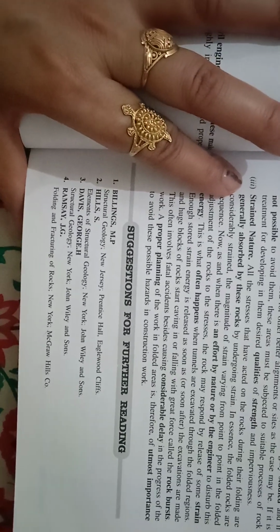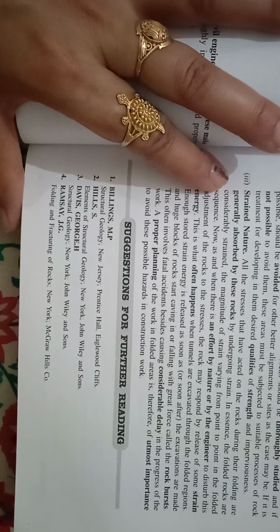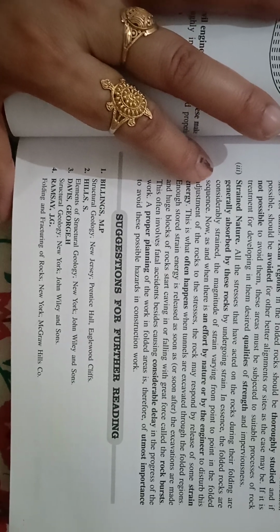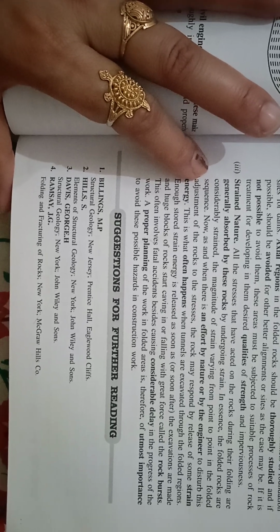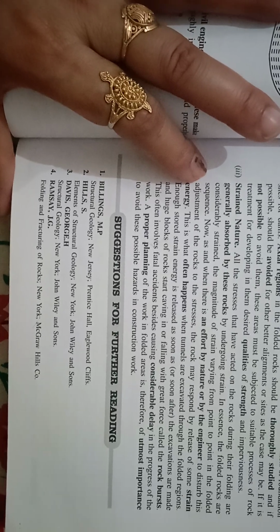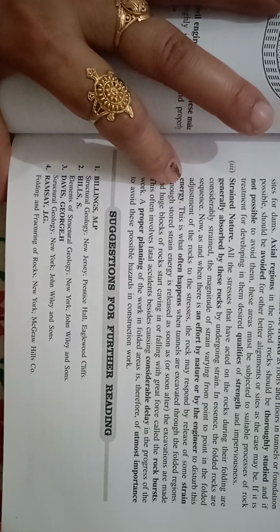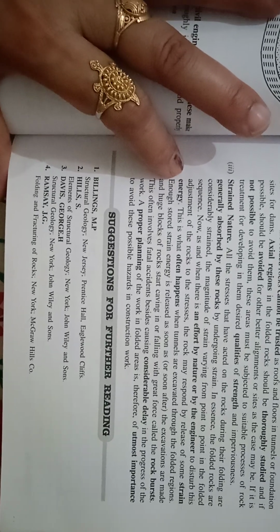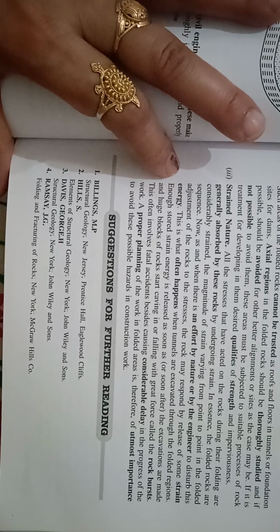Strained nature: all the stresses that have acted on the rocks during their folding are generally absorbed by these rocks by undergoing strain. In essence, the folded rocks are considerably strained. The magnitude of strain varies from point to point in the folded sequence. Now, when there is an effort by nature or by the engineers to disturb this adjustment of the rocks to the stress, the rocks may respond by the release of some strain energy. This is what often happens when tunnels are excavated through the folded region.